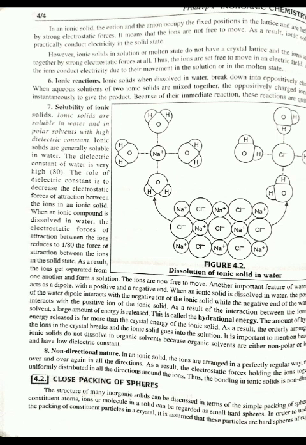Another important feature of water is that it acts as a dipole with a positive and a negative end. When an ionic solid is dissolved in water, the positive end of the water dipole interacts with the negative ion of the ionic solid, while the negative end of the water dipole interacts with the positive ion of the ionic solid. As a result of the interaction between the ions and the solvent, a large amount of energy is released. This is called the hydration energy.